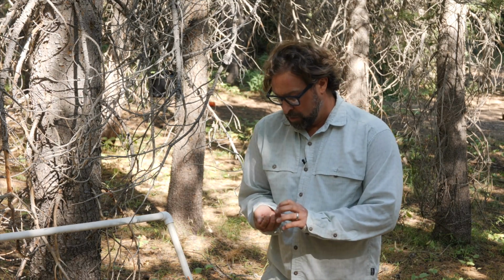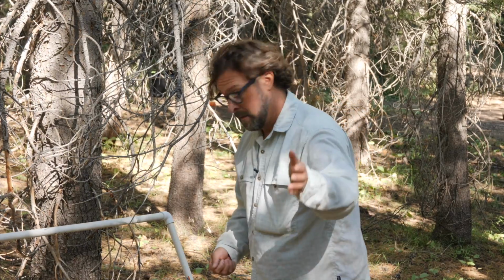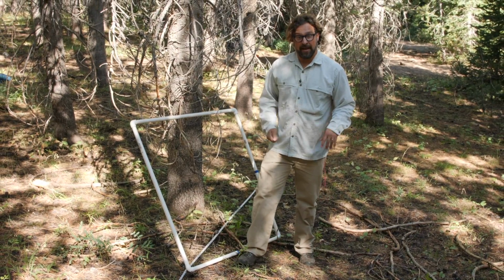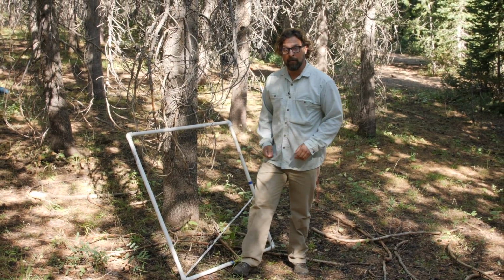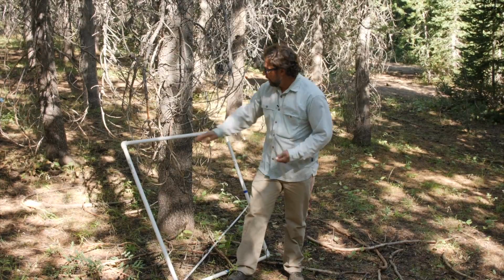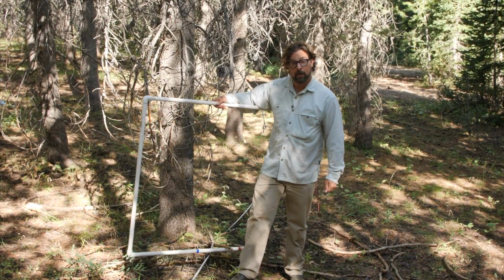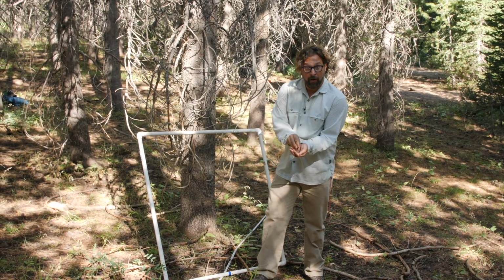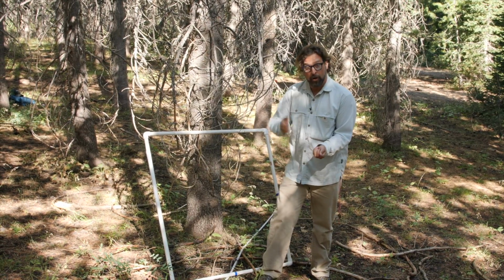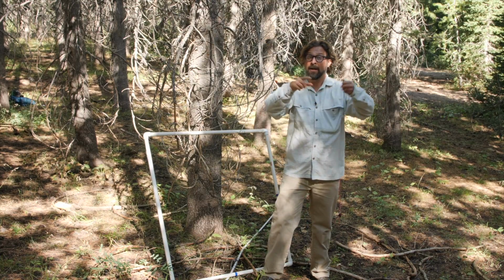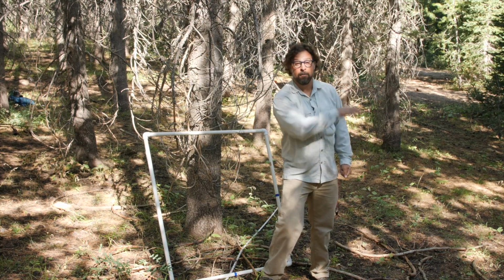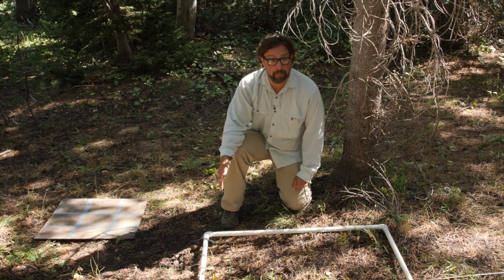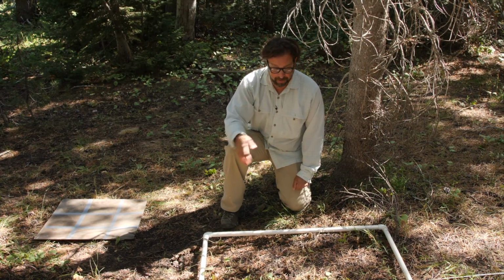Today I've already laid out this 30-meter transect, and we're going to take 5 different samples along that transect. Every 5 meters, I'm going to lay down this 1 by 1 meter quadrat, and we're going to count the number of pellets inside that. Then we're going to look to the side, and we're going to estimate the horizontal cover of vegetation in that spot.